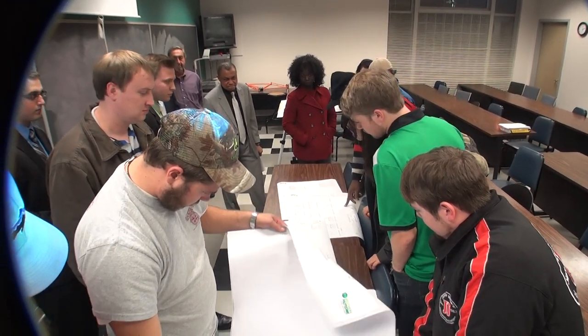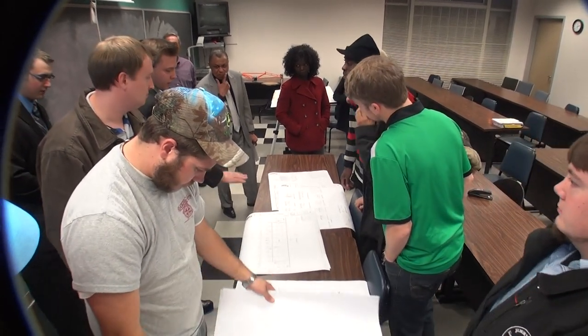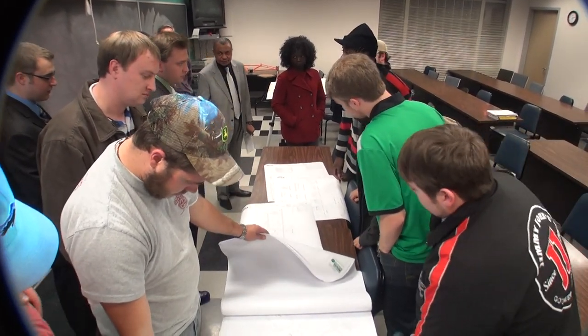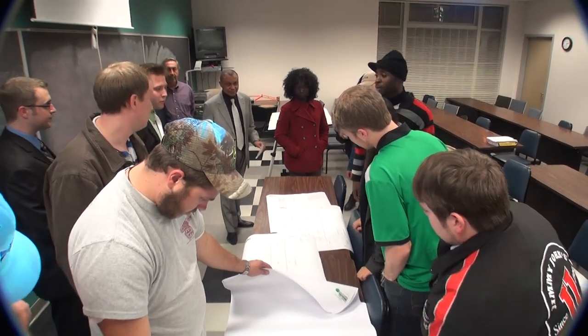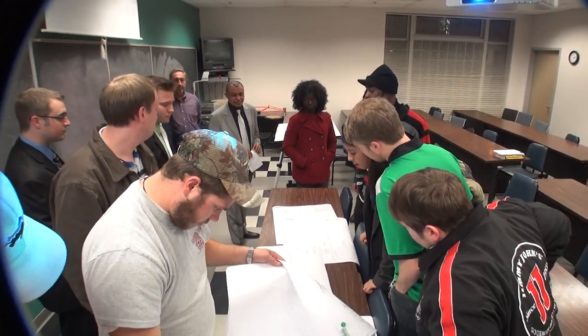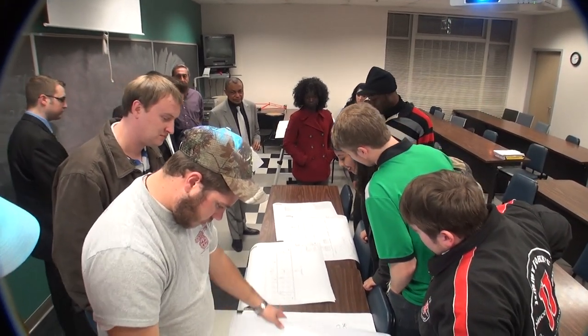It's a concrete foundation and then it's got steel supporting the rest of the elevator forward, the glass. Yeah. I like it. I really like it.